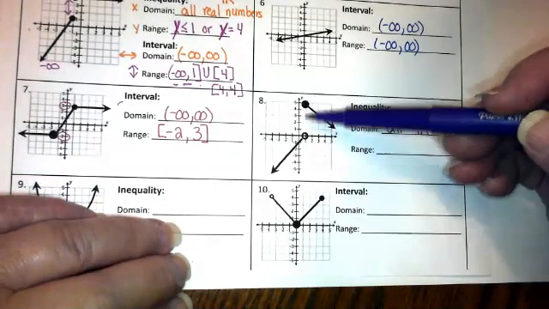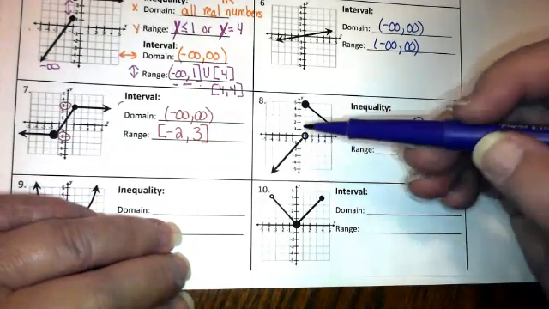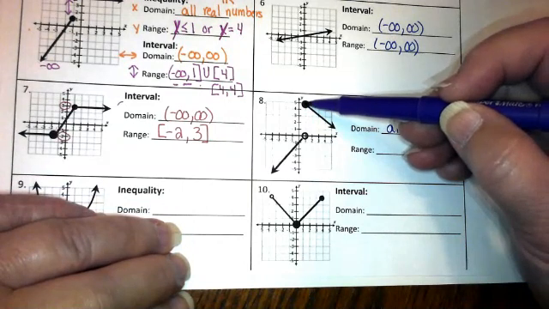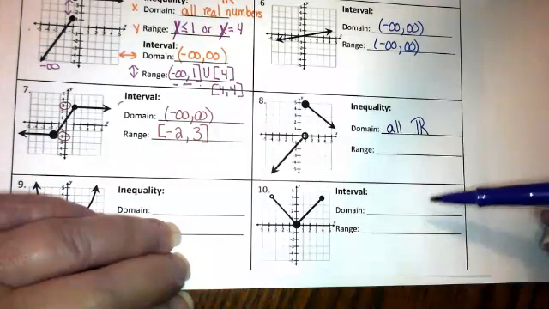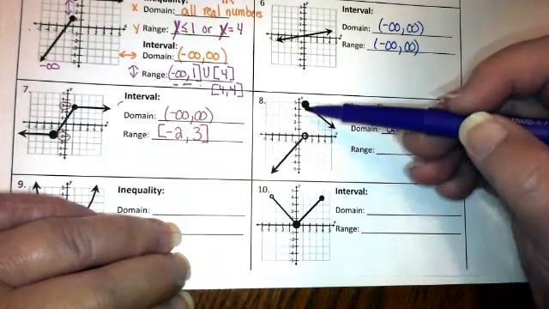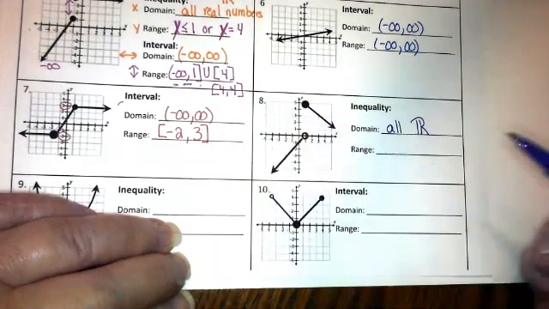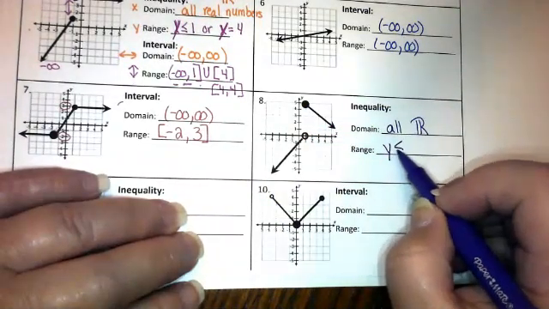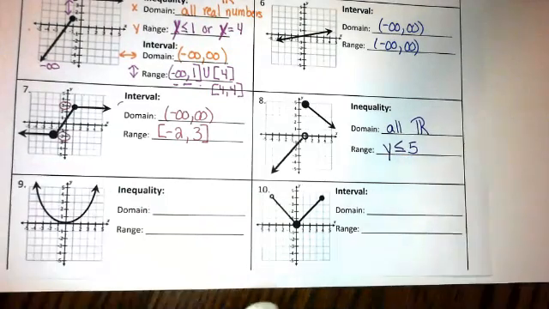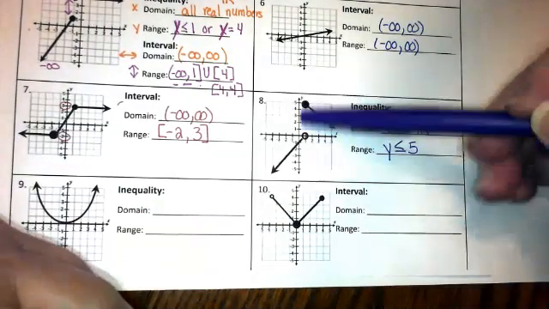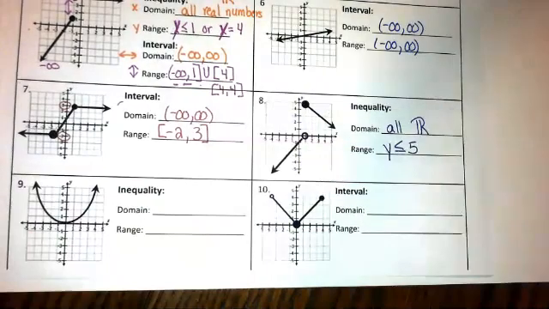Now for my range, this is kind of interesting. The highest number I see is a 5, and it points down forever. So this gap in here got covered by that arrow, and then from here it goes down forever. So I'm going to say y is less than or equal to 5. And that covers everything vertically from top to bottom.